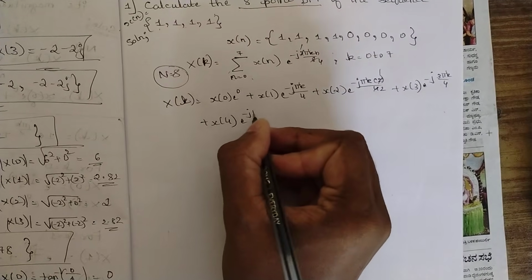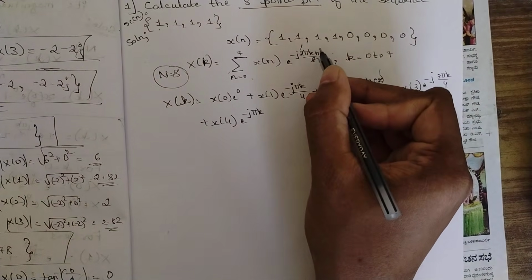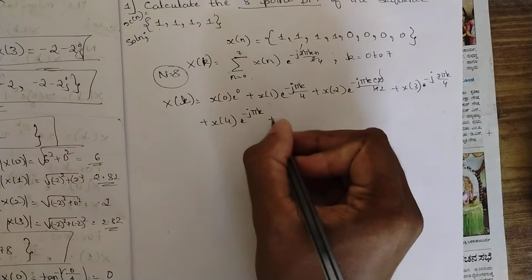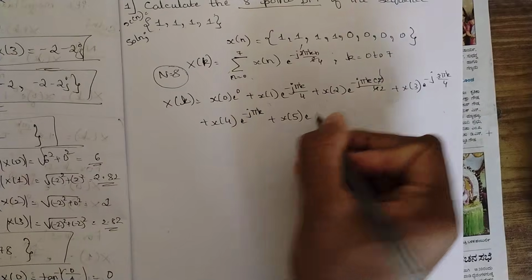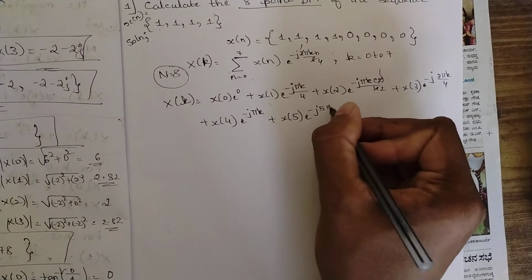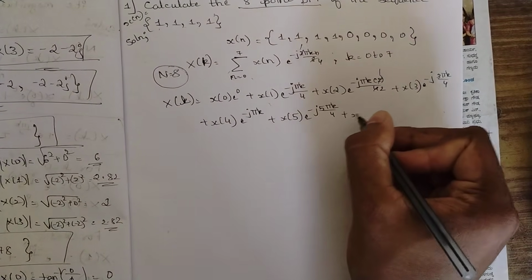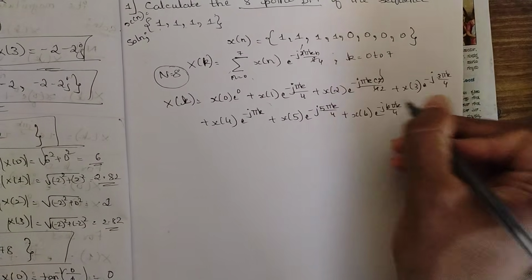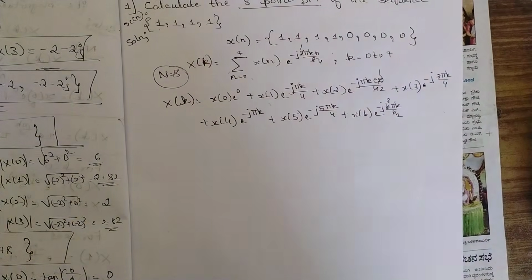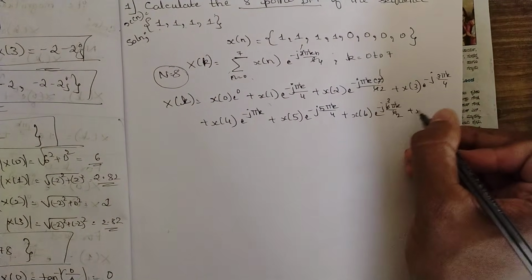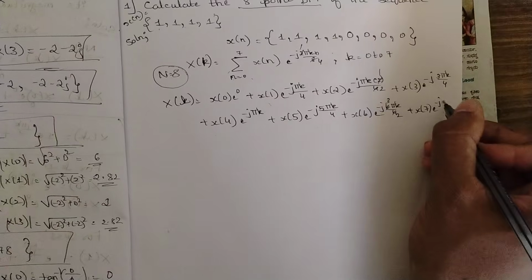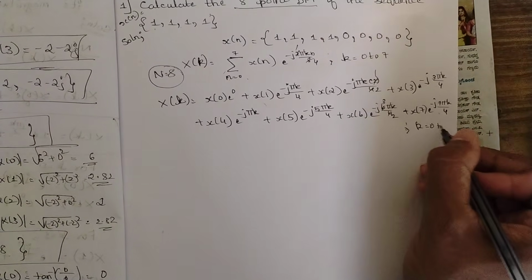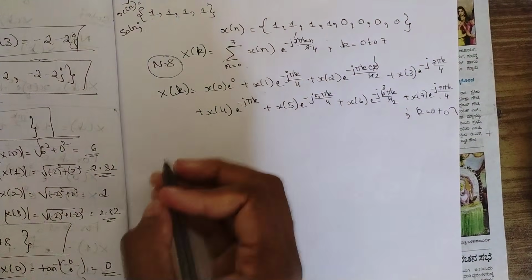e power minus j pi k, because the value of n is 4, also we have 4 gets cancelled, we will be left with only minus e power minus j pi k, plus x of 5 e power minus j, the value of n is 5, so 5 pi k by 4, plus x of 6 e power minus j 6 pi k by 4, that is 2 3s are, 2 2s are, that is minus 3 pi k by 2, plus x of 7 e power minus j 7 pi k by 4, where k is equal to 0 to 7. So this is one single step here.